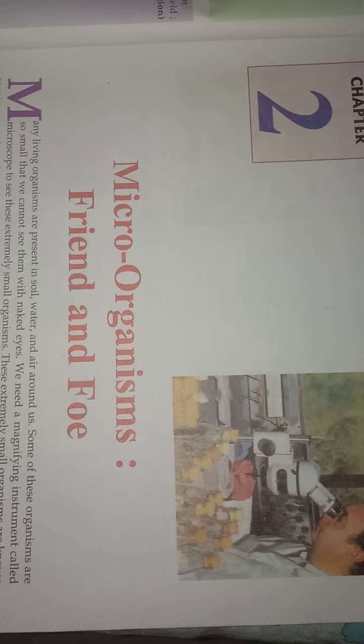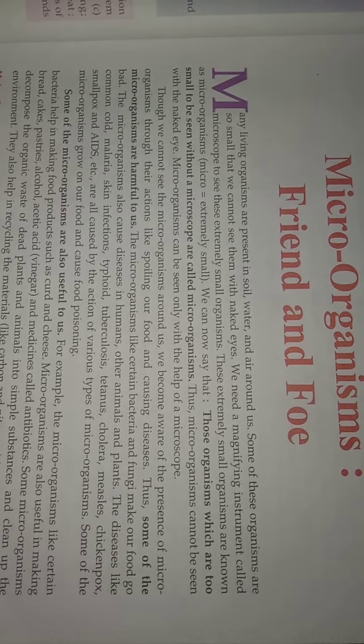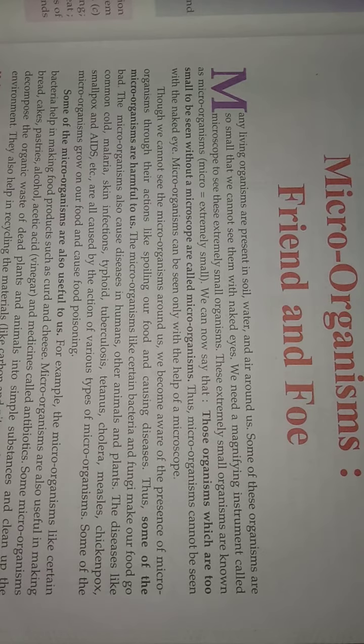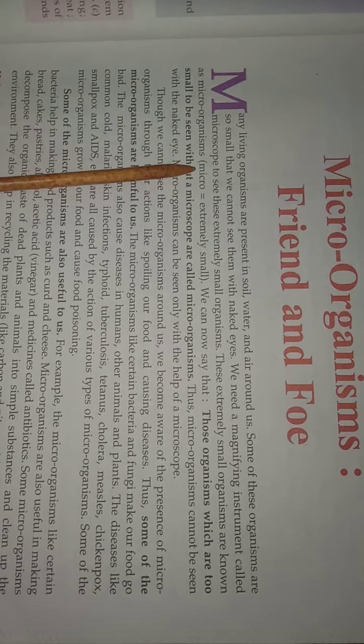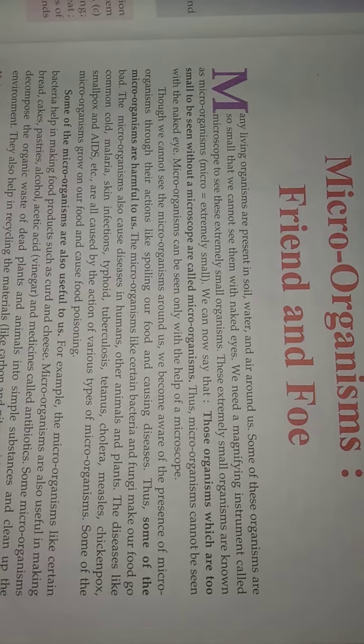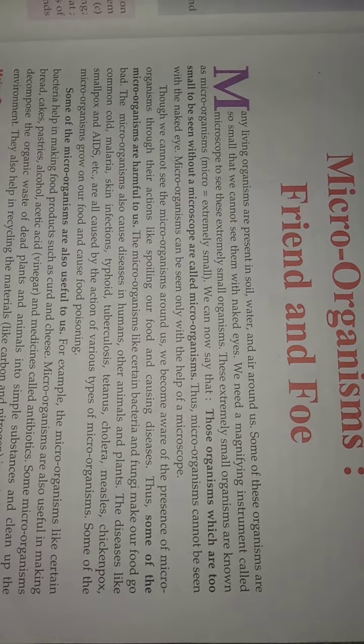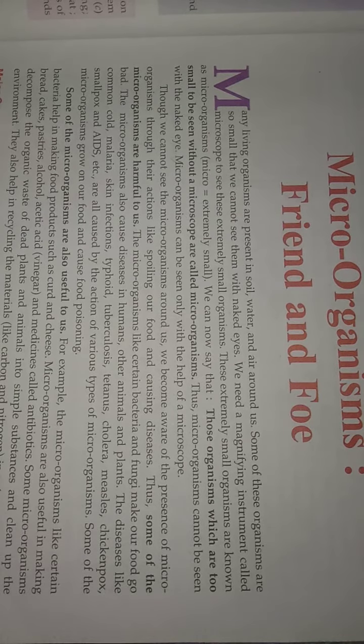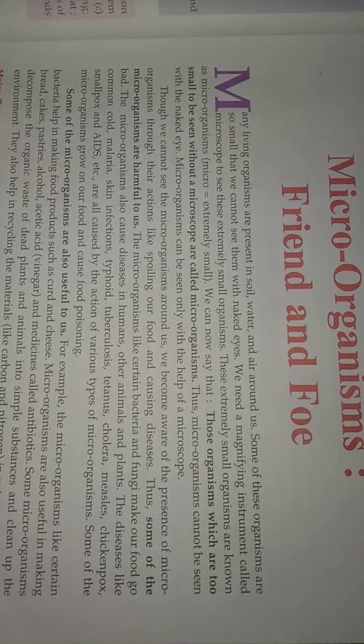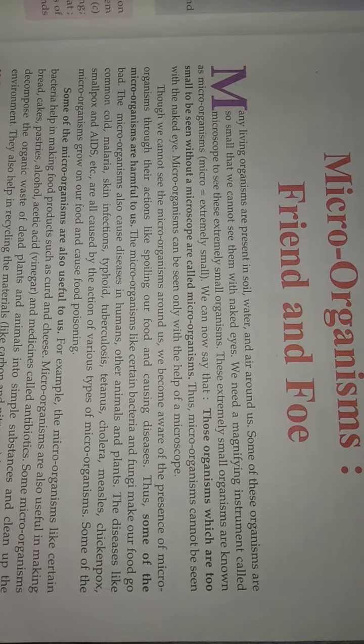Let's begin our chapter. Many living organisms are present in the soil, water and air around us, in the atmosphere. Some of these organisms are so small that we cannot see them with the naked eyes. We can see them under an instrument called a microscope. Understood? And these extremely small organisms are known as microorganisms.